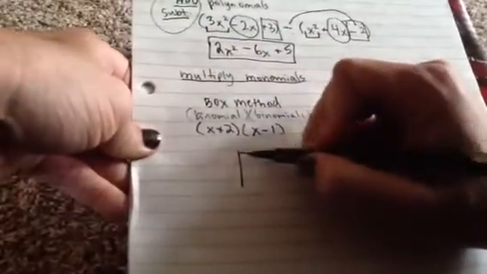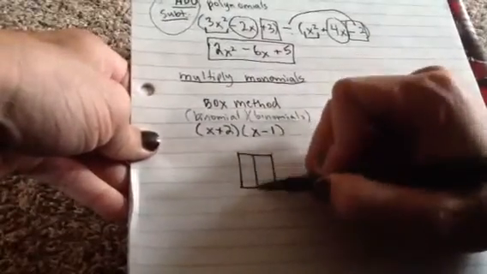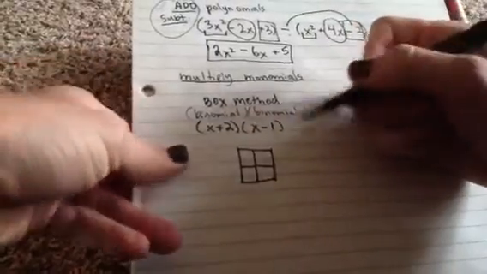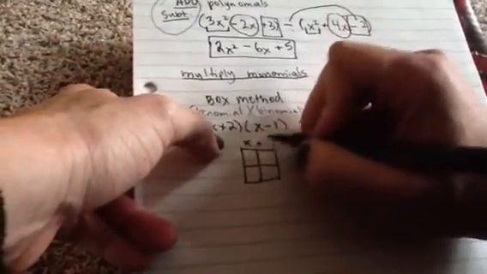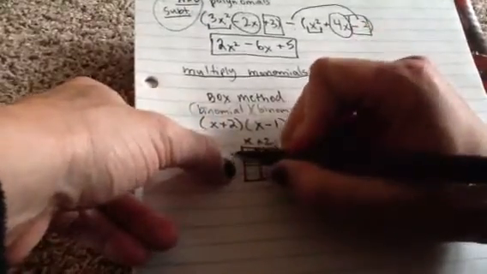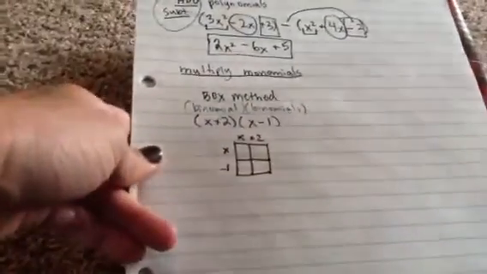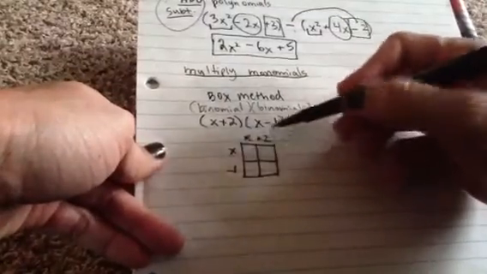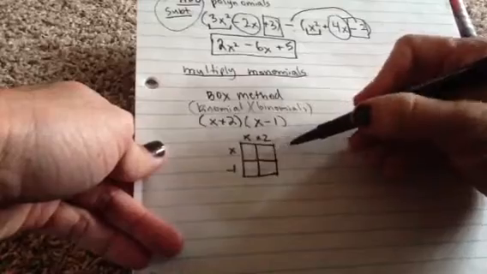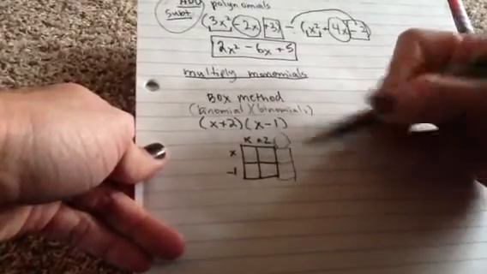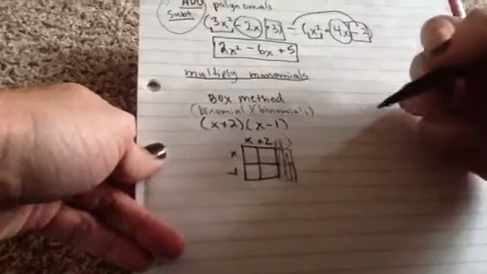We're going to set up our box. We have as many squares as we do terms. So we have 2 squares going left and right, and we have 2 squares going up and down. And we write our polynomials alongside. Now, if we had a trinomial, we would extend this box out if we needed another term. But in this case, we're just here.